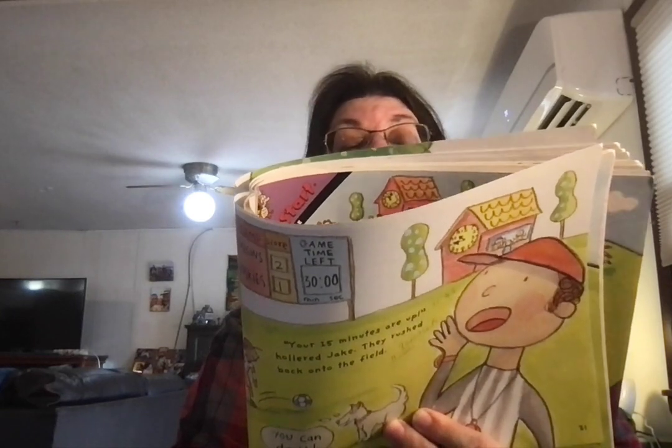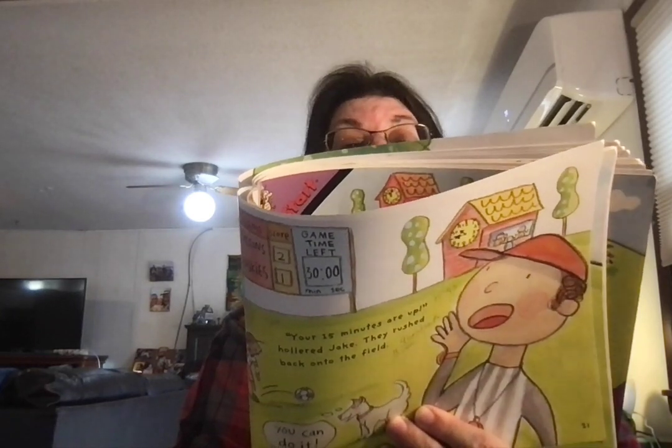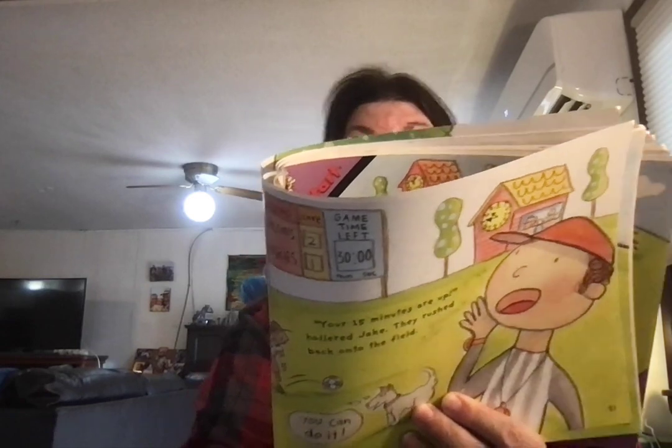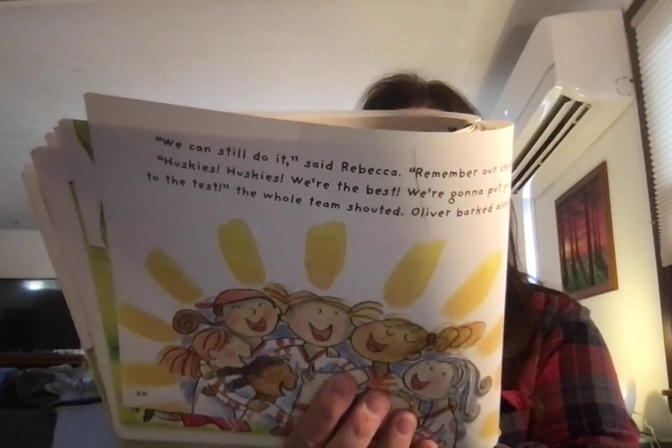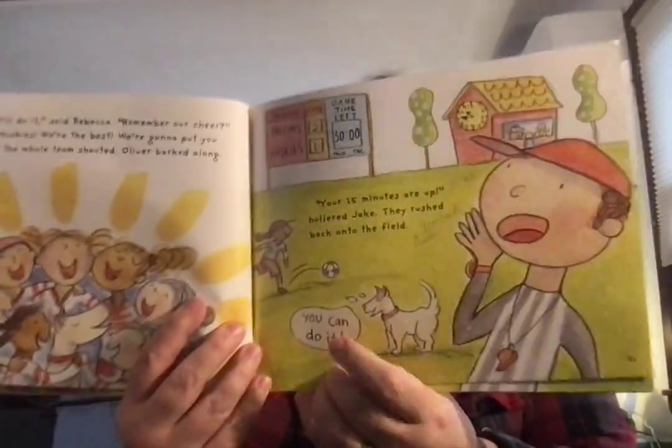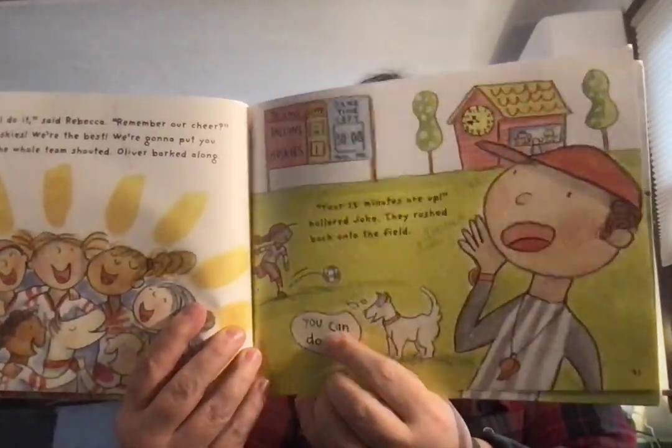"Remember our cheer. Huskies, Huskies, we're the best. We're going to put you to the test." The whole team shouted, and Oliver barked away. "Your 15 minutes are up," hollered Jake, and they rushed back on the field. And Oliver says, you can do it. Woof, woof.